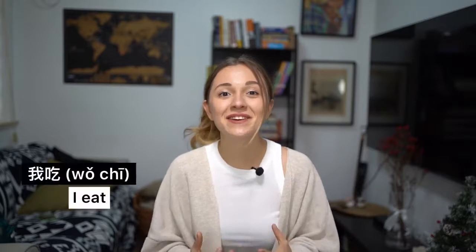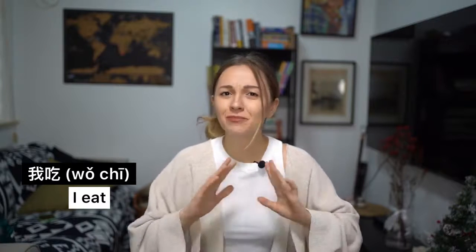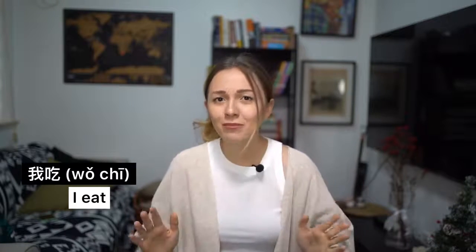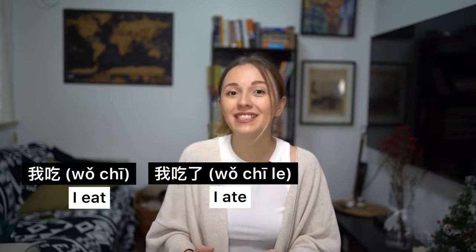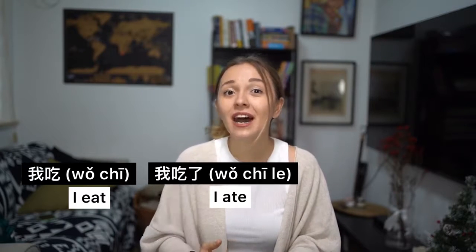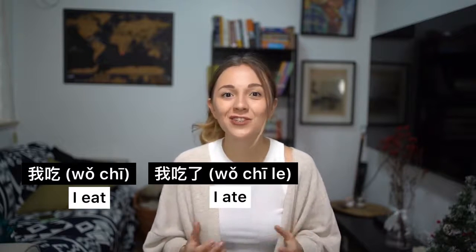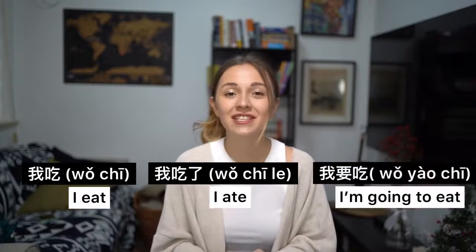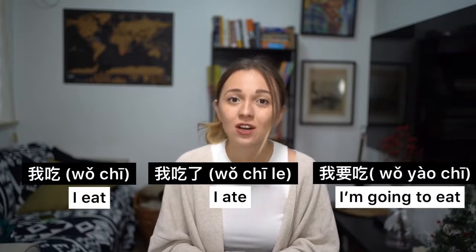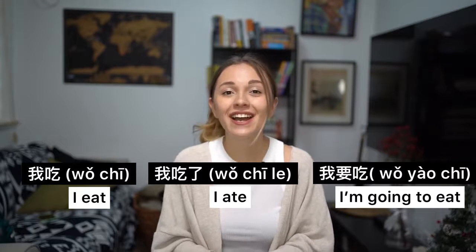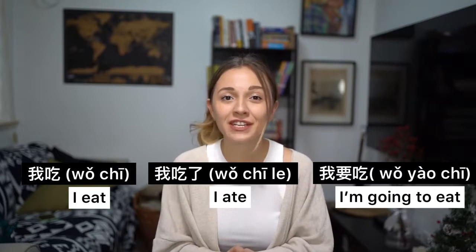So let's look at the example. 我吃, I eat. We are just looking at the simplest example without any objects here. So we're just saying I eat. 我吃. Let's say I ate. In English, you change the word. But in Chinese, we will add a particle after the verb. 我吃了. And future tense, I'm going to eat. You can say 我要吃. Here, I just showed you the concept of how it works. And now we are going to look at it in more details.